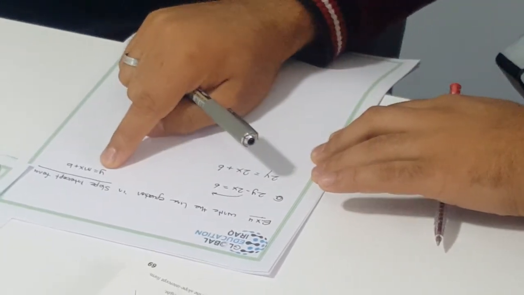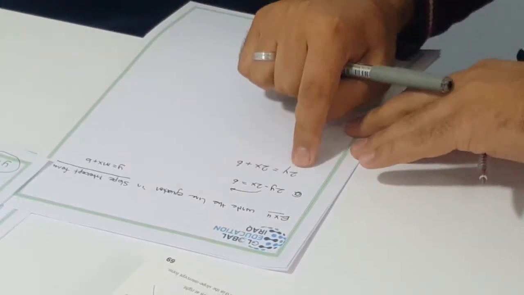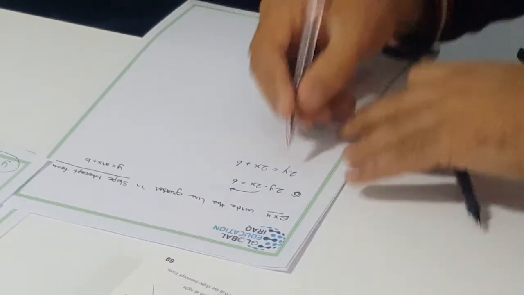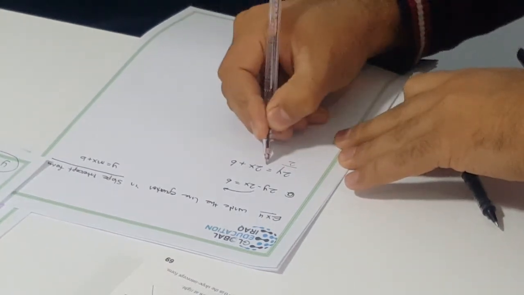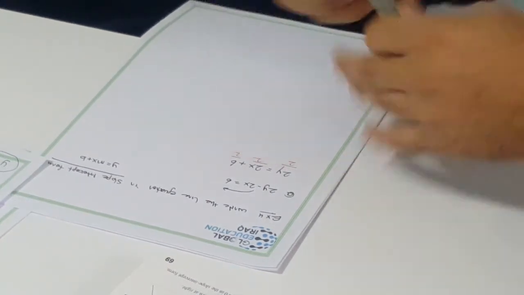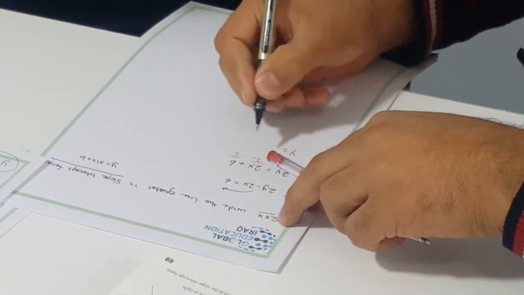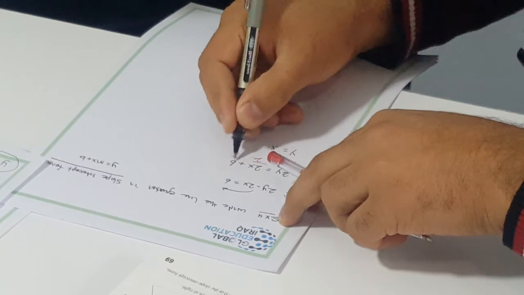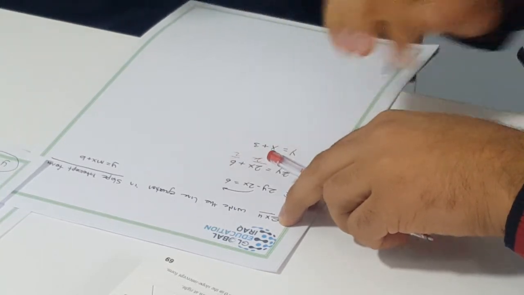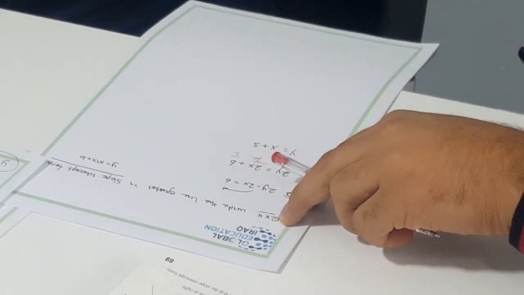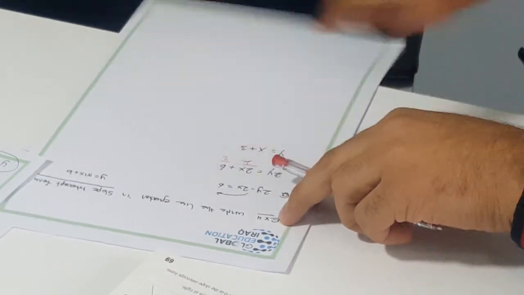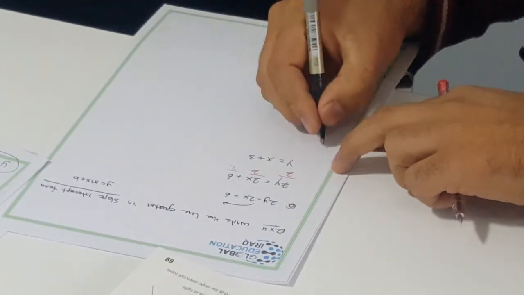But here the coefficient of y is 2, so we have to divide by 2. We have cancellation: y is equal to 2 over 2 cancels, x plus 6 over 2, 3. This is y equal to mx plus b, the form of slope-intercept form. Is it easy? Yes.